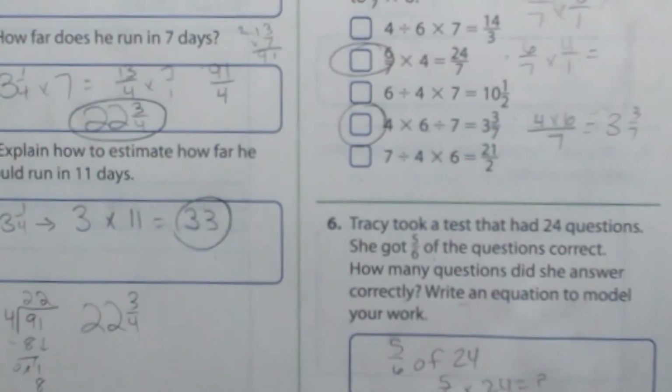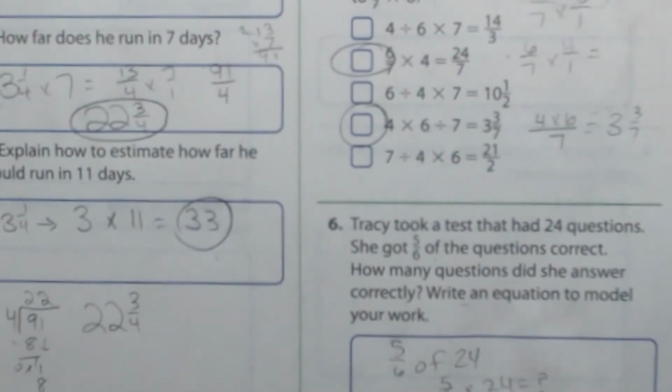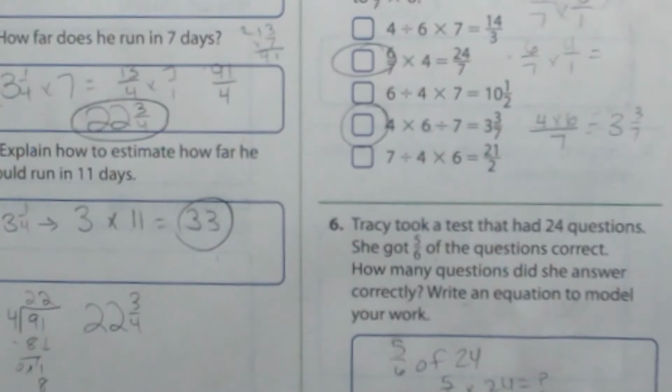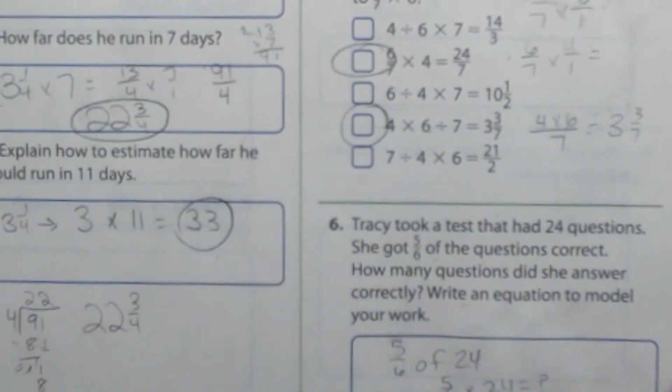When I multiply it across, it would be 5/6 times 24 over 1. 5 times 24 is 120, and that would equal out to be 20 questions. That would be our answer.